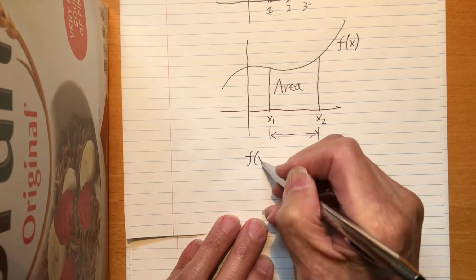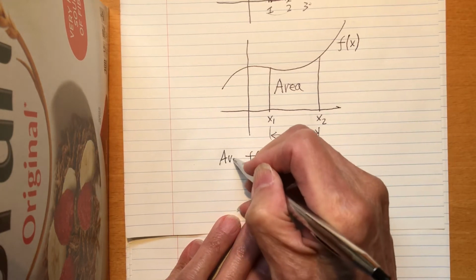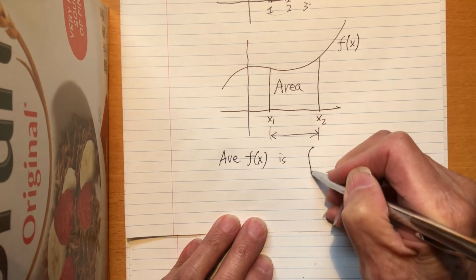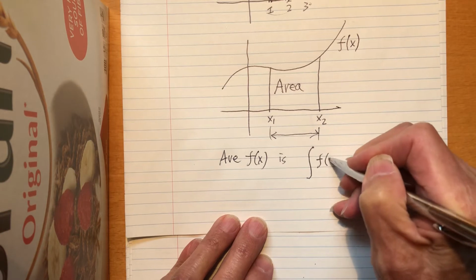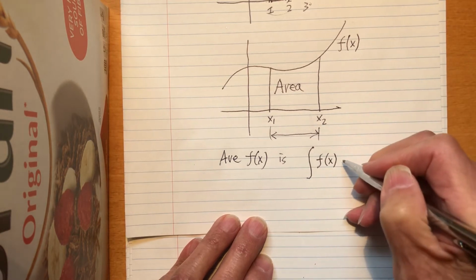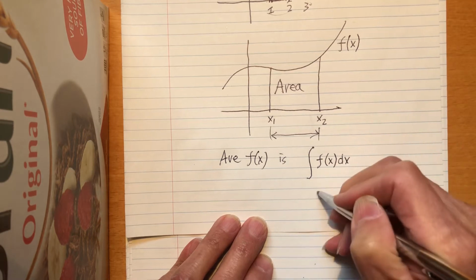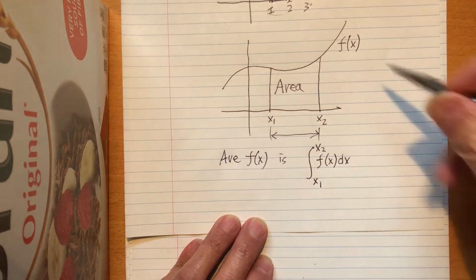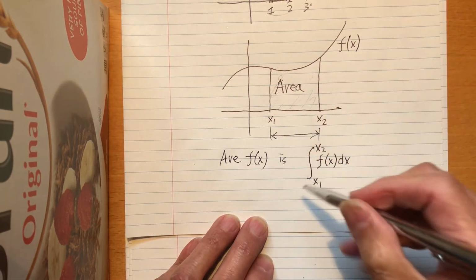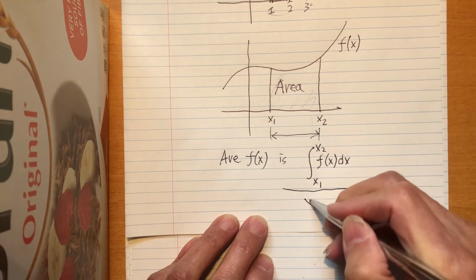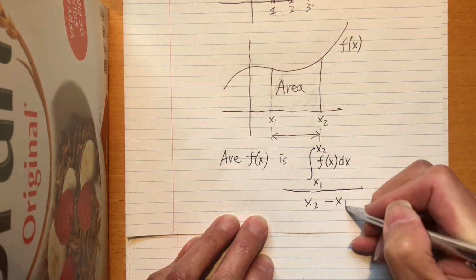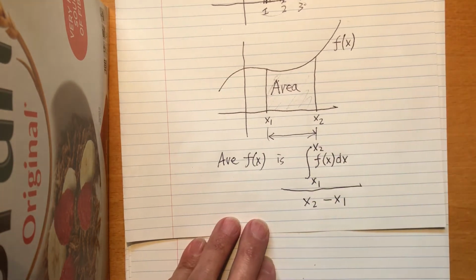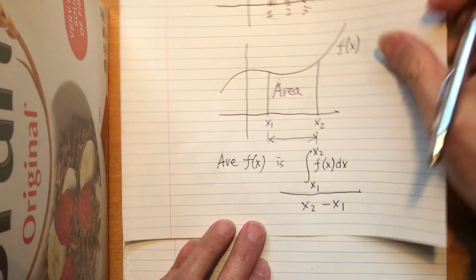So the average value of f of x is to integrate this function with respect to x from x1 to x2. That's the area. That's this area. And you divide this by x2 minus x1. And this is the definition of the average value of a function. Okay.